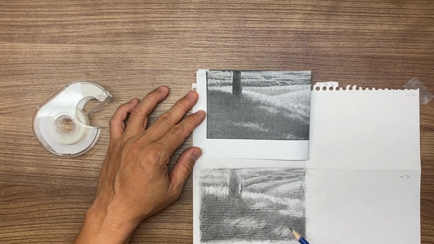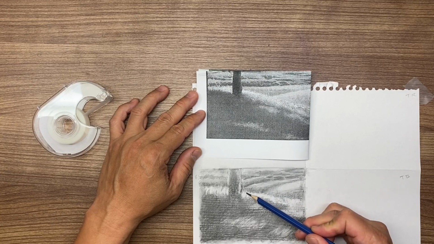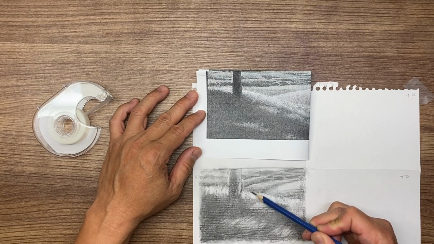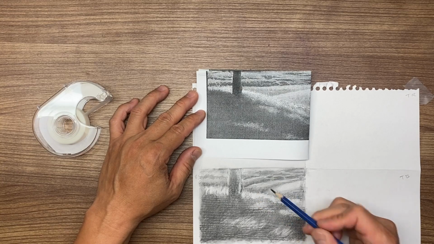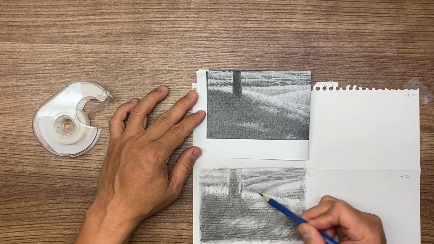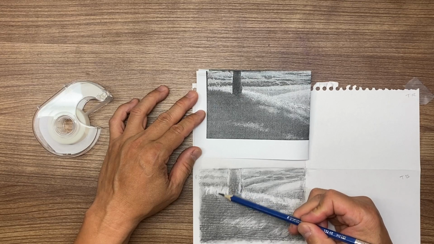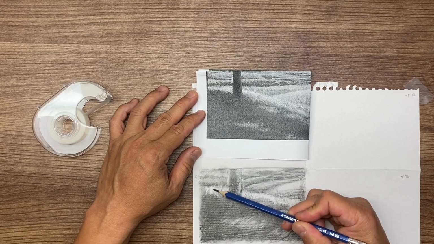So looking at this, you see the highlights that I created. Then I can go back in and define the leaves just a little bit more. Just the rhythm of shadows in between. Give it the illusion of definition.